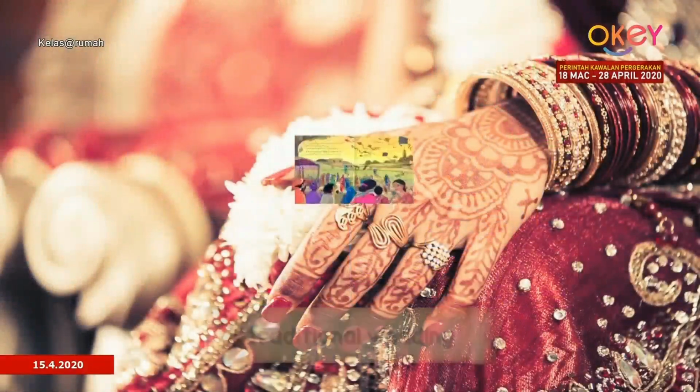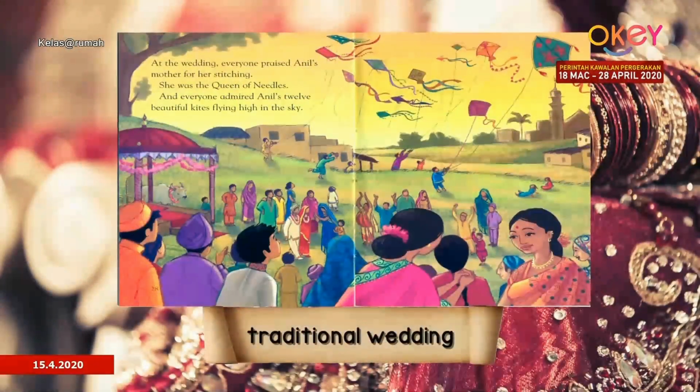Number 3, traditional Indian wedding. The wedding scene on page 28 also tells us it was an Indian wedding. The bride and bridegroom were wearing traditional wedding costumes for Indian couples. A cow wearing a wreath of flowers also tells us that this happened in India, because cows are sacred animals there. And this is how we identify the setting of the story.